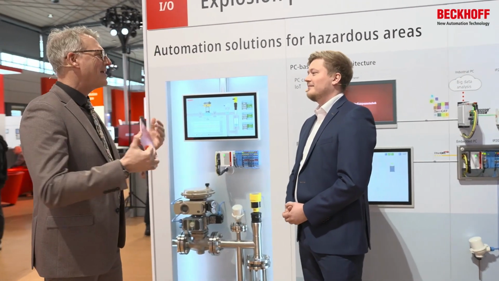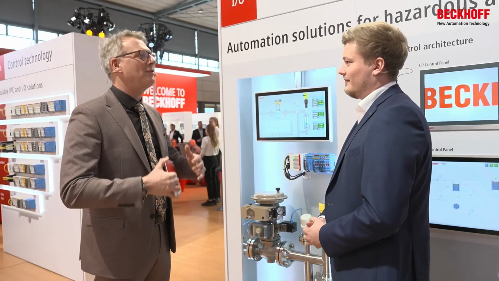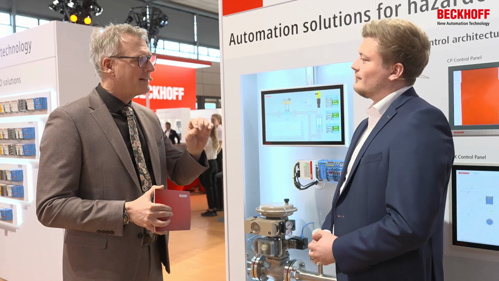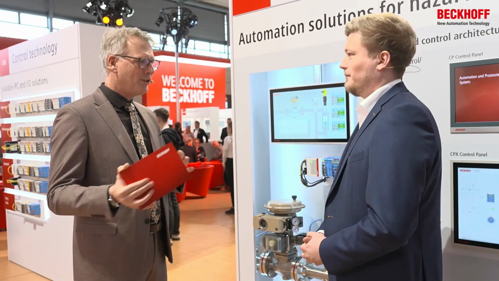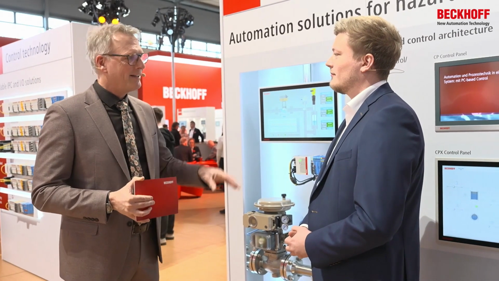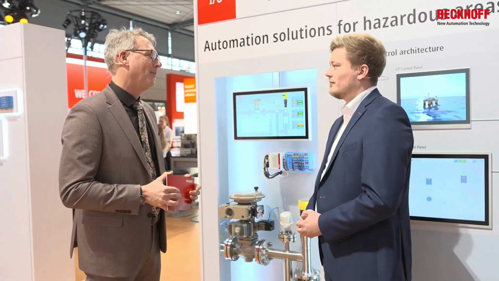Good morning. Now, you stand here out of the field of our explosion-proof and process automation topics, and we talked about the modular type package standardization already a year ago. And you told me that there is a transition from standard 1.0 to 2.0. Now let's dig into details. So what is the actual status with the new standard 2.0?